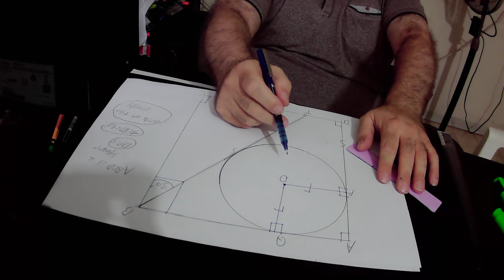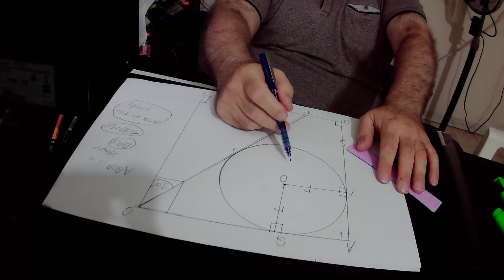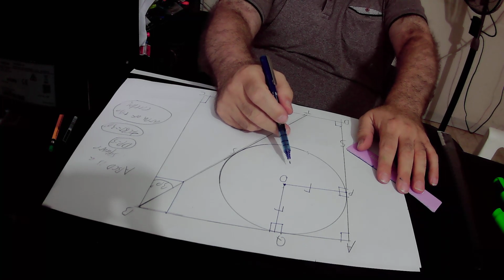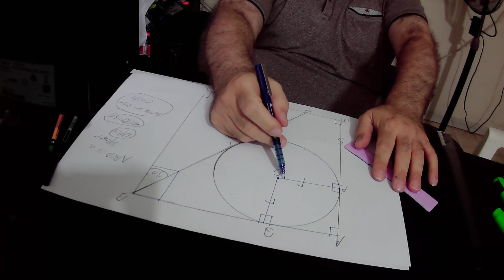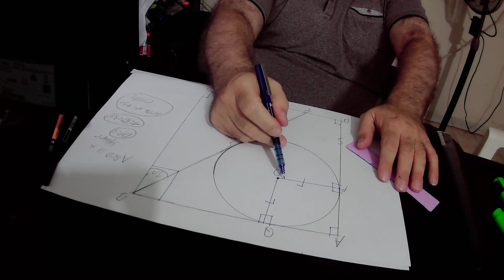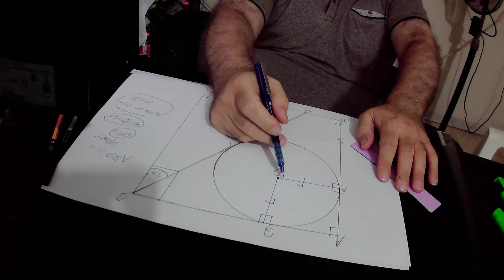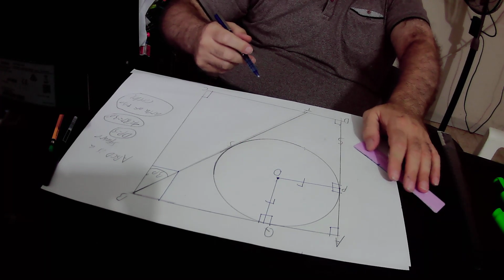The sum of three right angles is 270 degrees plus the size of the fourth angle. In total, the sum of those four angles must be equal to 360 degrees.